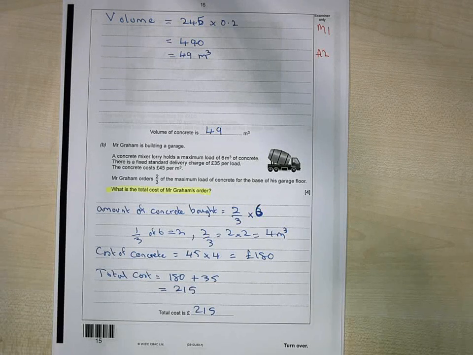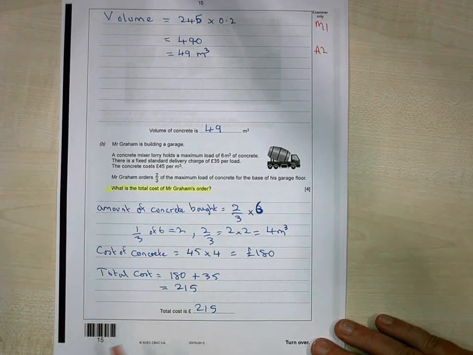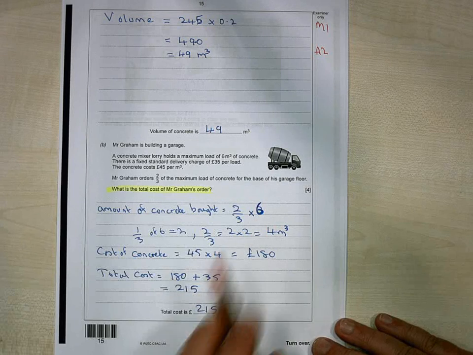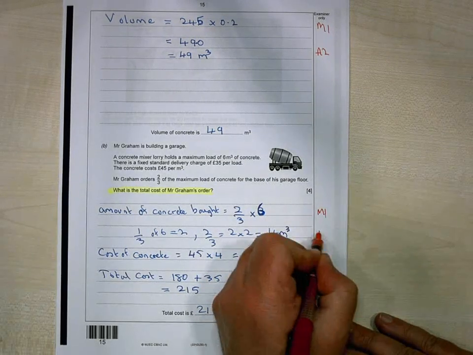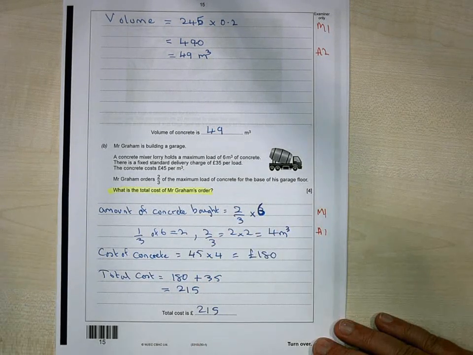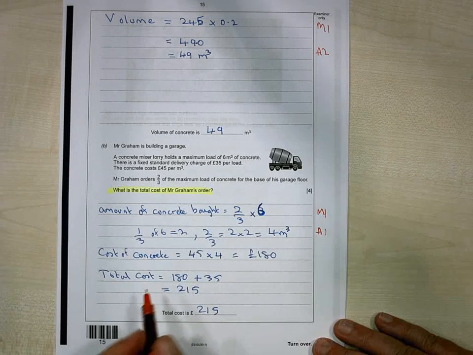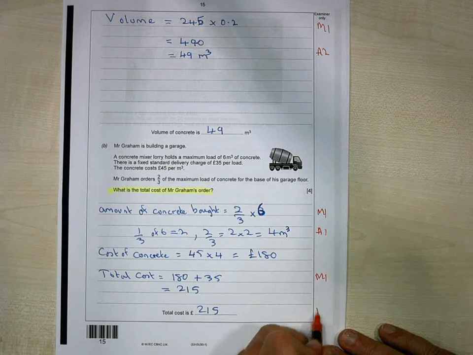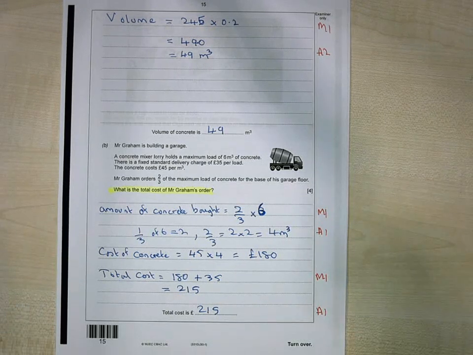Marks for that. 1 mark for working out the 2/3 of 6. And an answer mark for that, and then 1 mark for working out the cost and adding on to get the 215.